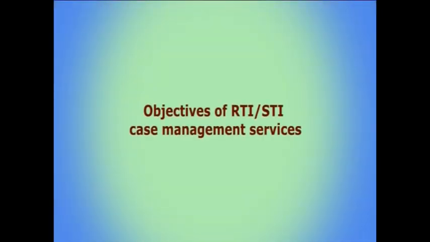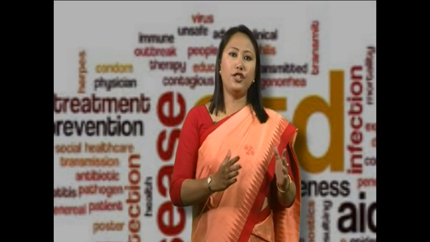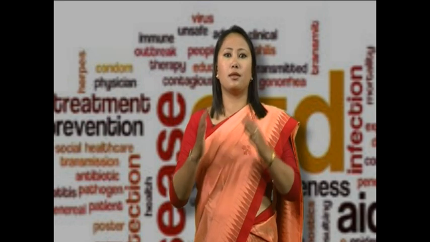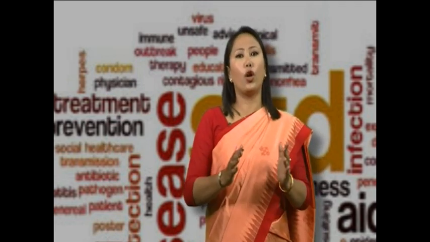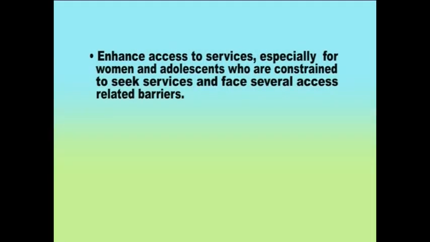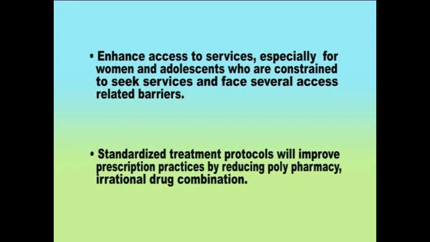Now coming to the objectives of RTI or STI case management services. Provision of quality RTI or STI case management services through a network of public health care delivery institutions, private sector providers, franchisee clinics, and in TI settings will result in achieving the following objectives. Enhance access to services, especially for women and adolescents who are constrained to seek services and face several access-related barriers. Standardized treatment protocols will improve prescription practices by reducing polypharmacy, irrational drug combination.